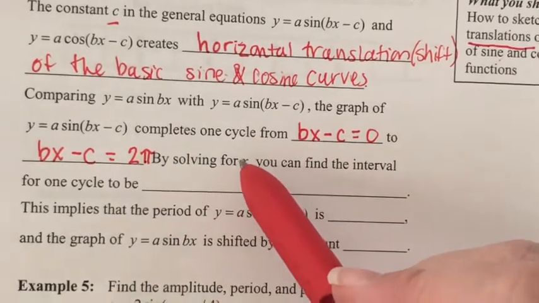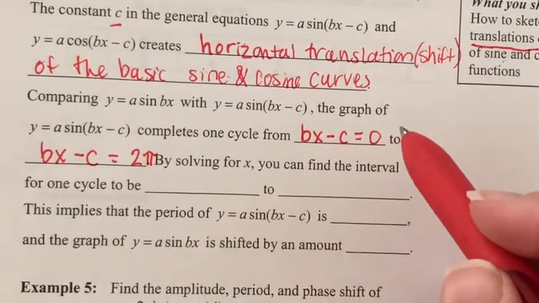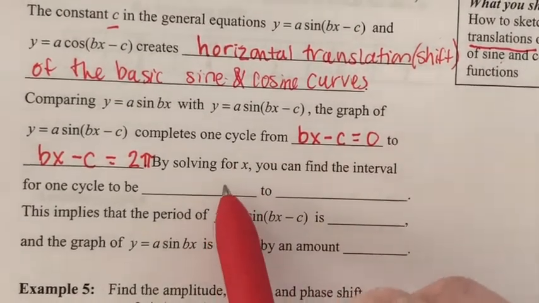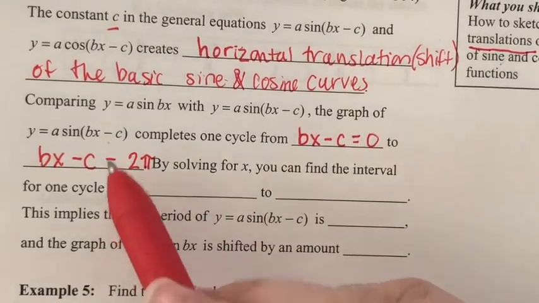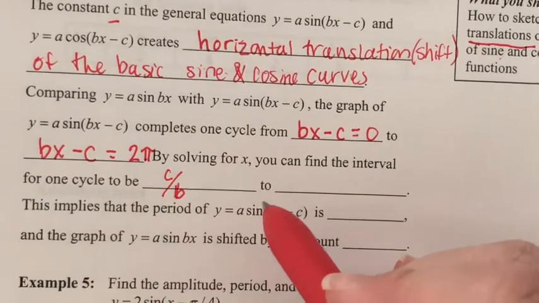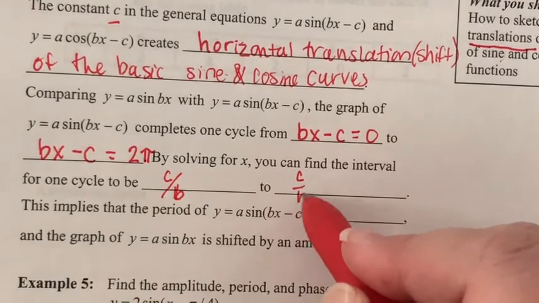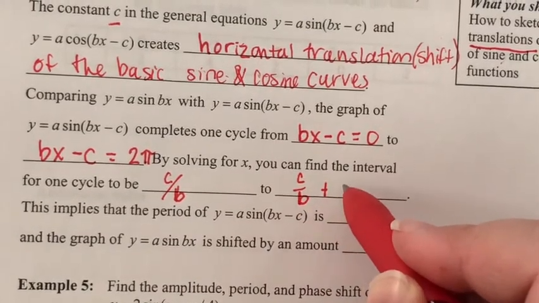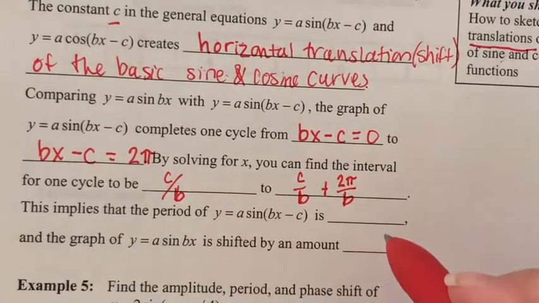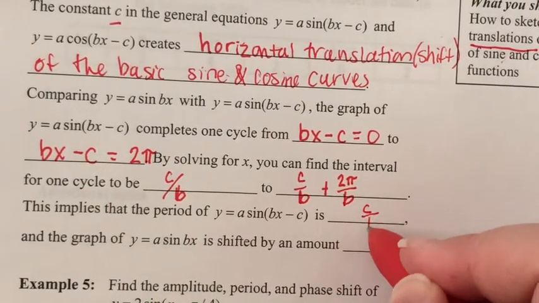And then this implies that the graph of this thing is shifted by the amount. Okay, by solving for x, you can find the interval for one cycle to be, we just talked about this, from c divided by b, and then it's going to go to c divided by b plus 2 pi divided by b, which means that the amount shifted by is going to be c divided by b.